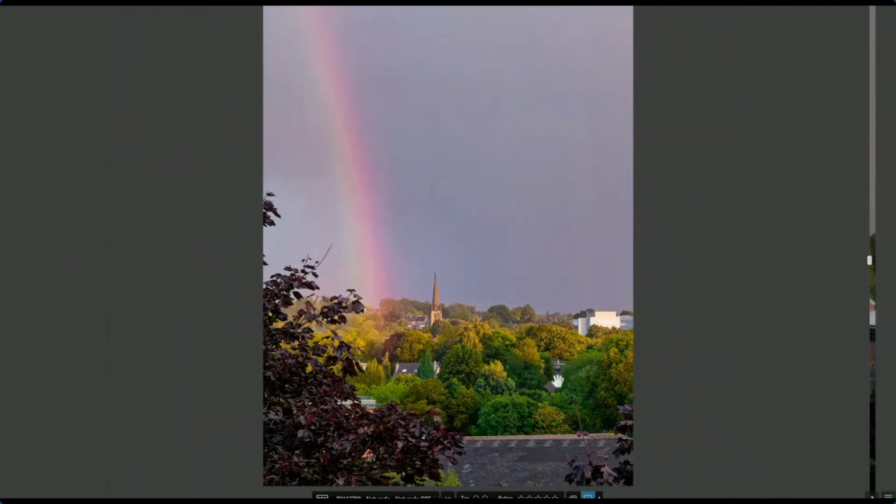And then here's the edit. I like this church. And the church, I didn't have to brighten it any more than it needed to be, because it's already pretty bright as it is.